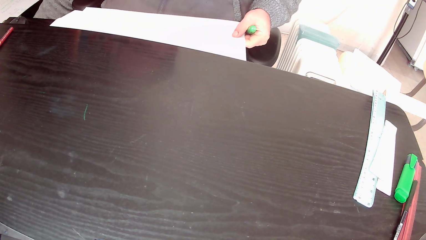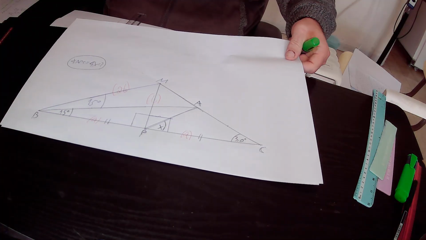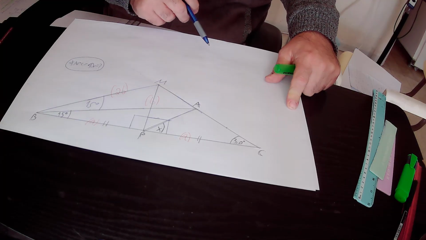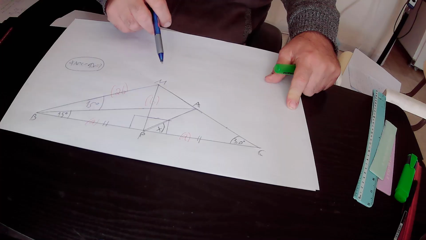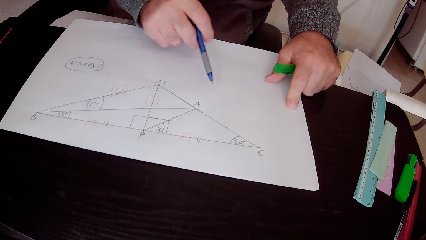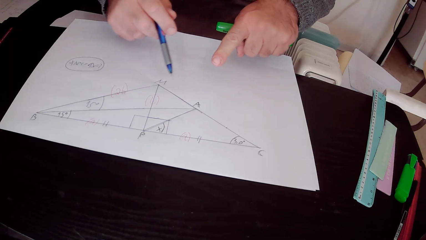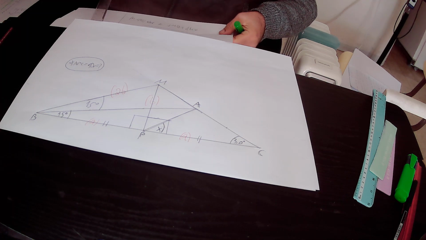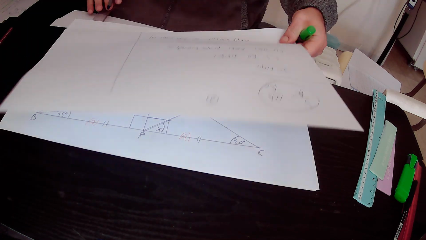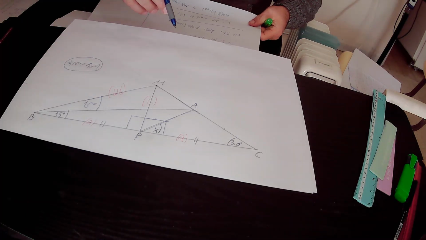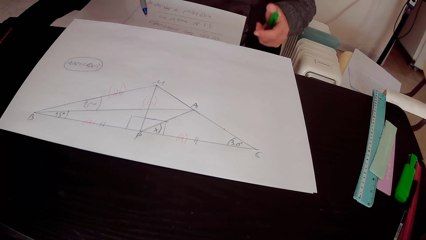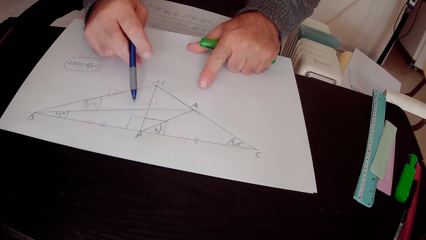So we can implement rule 21 in our drawing. As I mentioned before, line segment AP divides the sides of this triangle MPC proportionally. That is to say, we know that PA over PC equals MA over AC. Therefore, according to rule 21, line segment AP must be the angle bisector of this triangle MPC. So, if line segment AP is the angle bisector of triangle MPC, this means that line segment AP divides angle MPC into two halves.